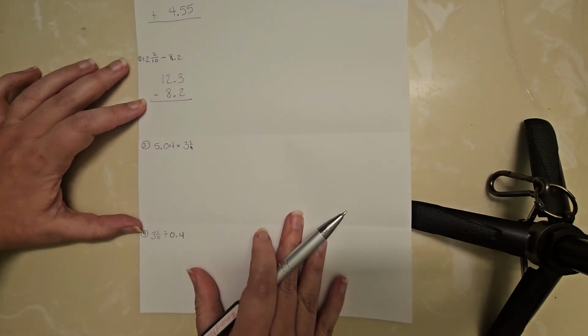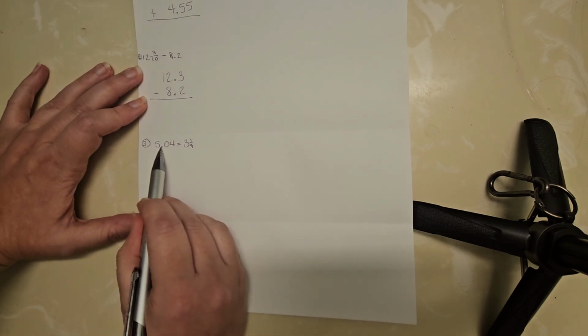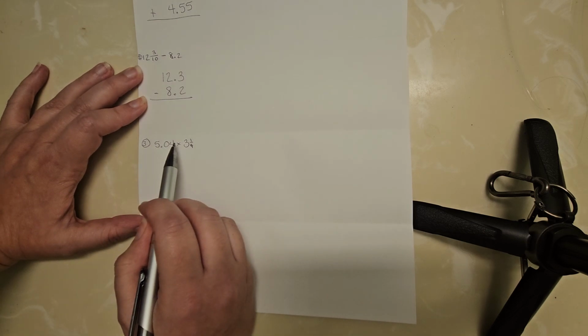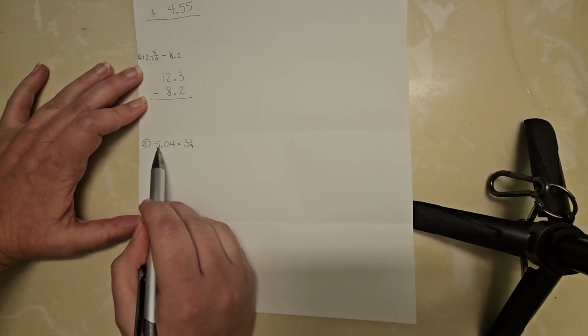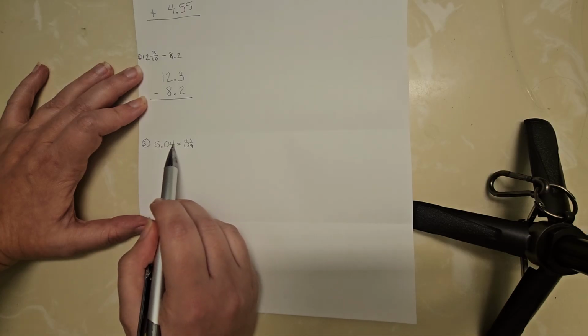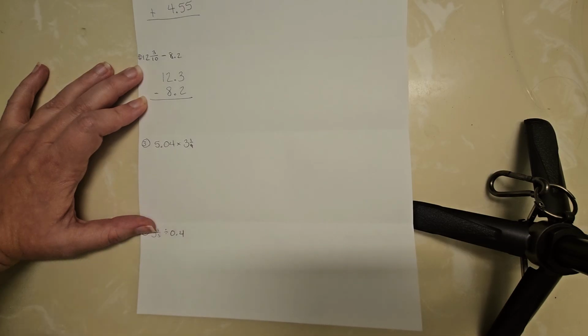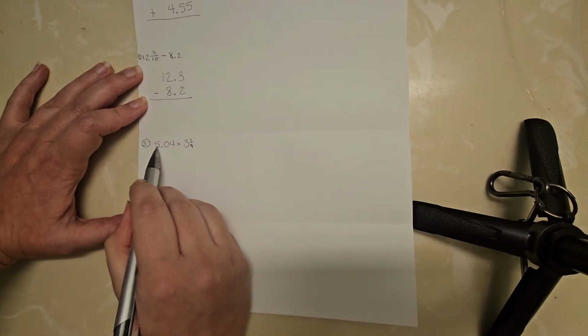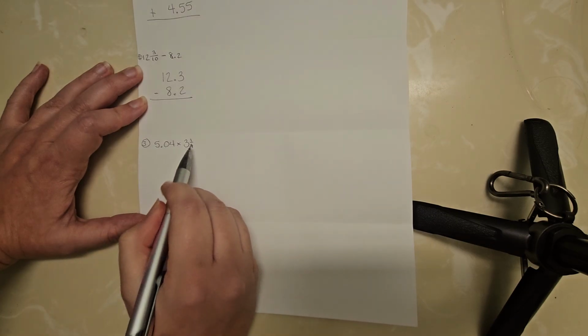Okay. Number 3, we have 5 and 4 hundredths. So this would look like, as a mixed number, there would be a 5 in front of your fraction, and then you would have 4 on top of 100. This is one where if you don't know your place value very well, you would have some trouble converting the fraction back to a decimal. But regardless, this is 5 and 4 hundredths times 3 and 1/4.